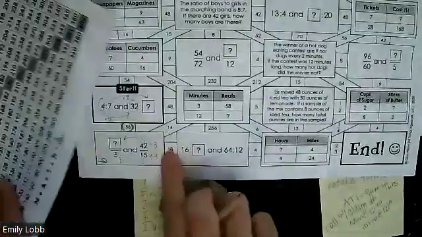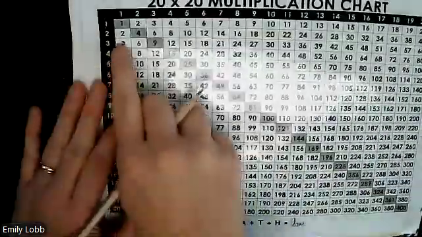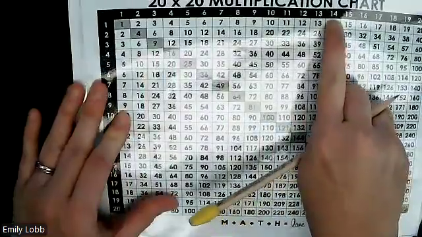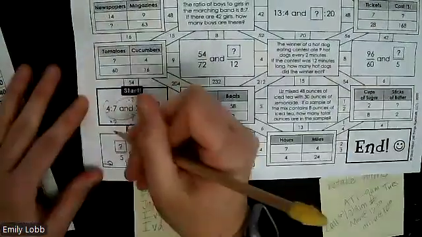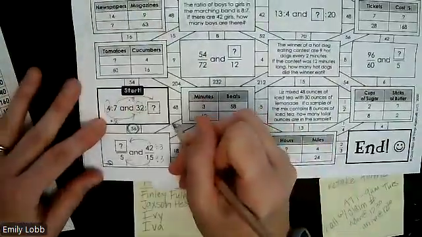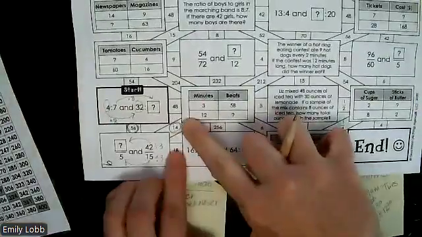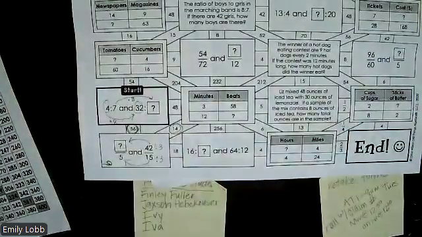Remember, you have multiplication tables. If I'm dividing by 3, I'm following my 3 until I get to 42. The answer is what? 14. So this is your answer. Notice I had 2 options, 14 or 18, right?